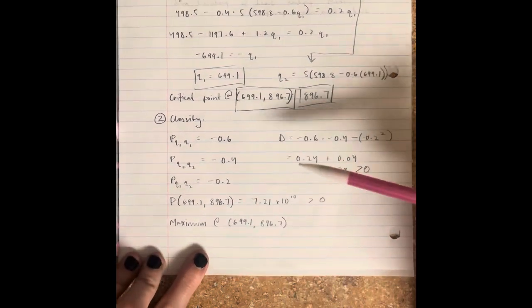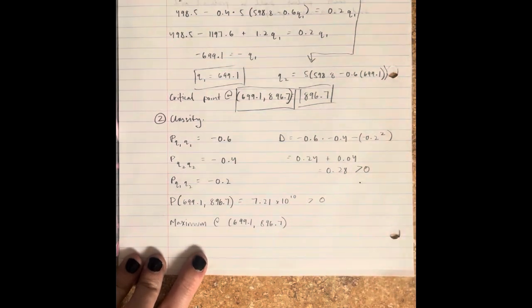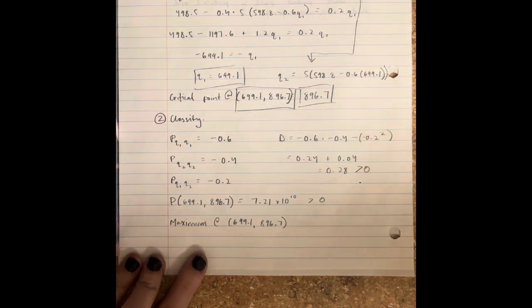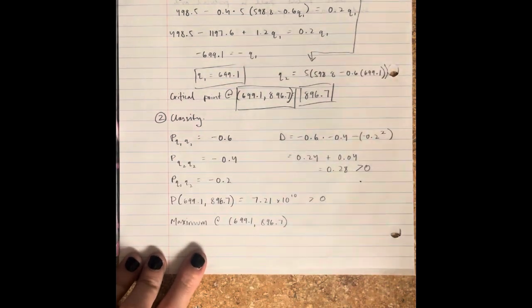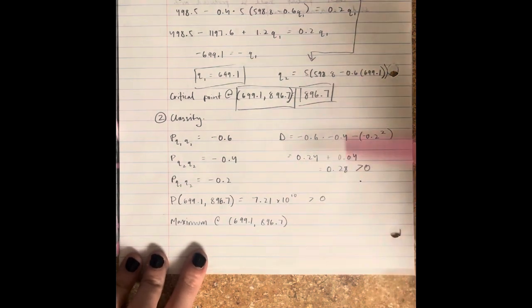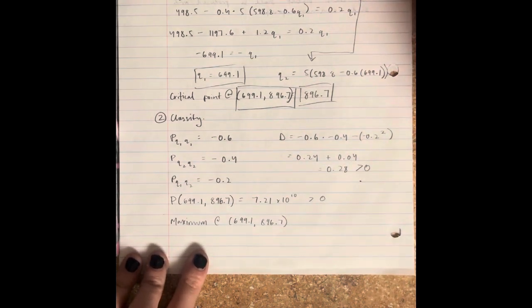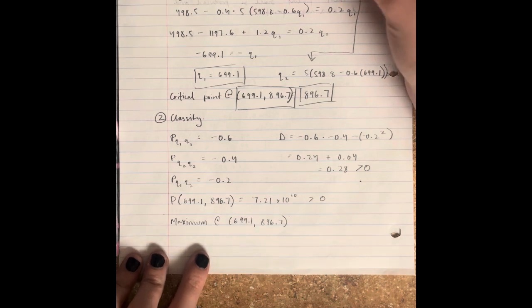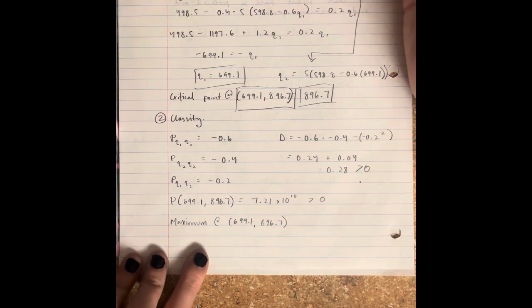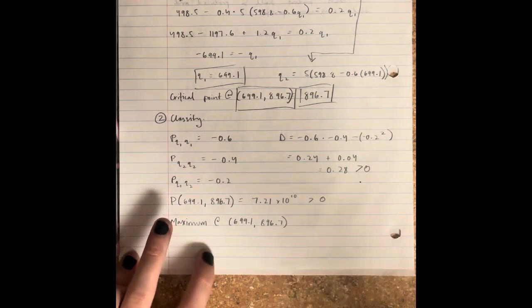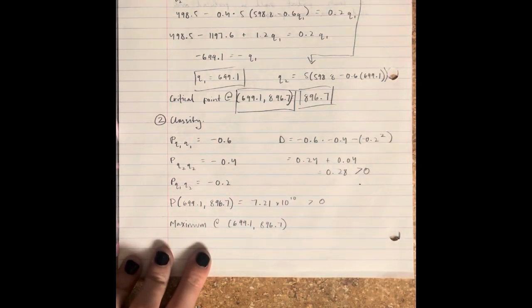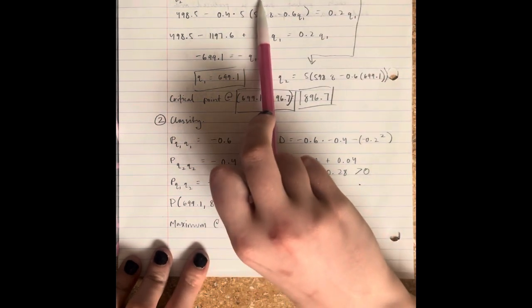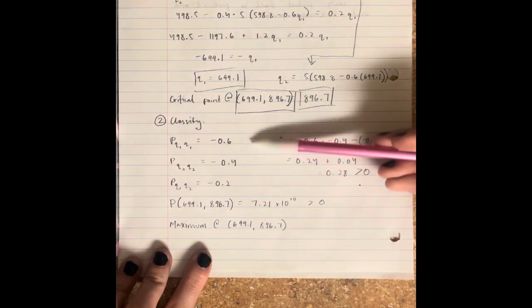For this, we need to look at D, which is given to you in a textbook. It requires second derivatives. So first, we need to go through and find second derivatives of P with respect to Q1, Q1, P with respect to Q2, Q2, and P with respect to Q1, Q2. That's a mouthful. Thankfully, these are pretty simple from here, just because none of these are raised to any powers. So all of these are just numbers.